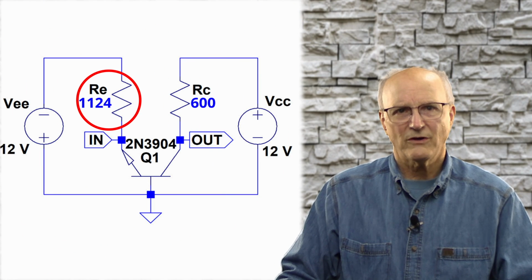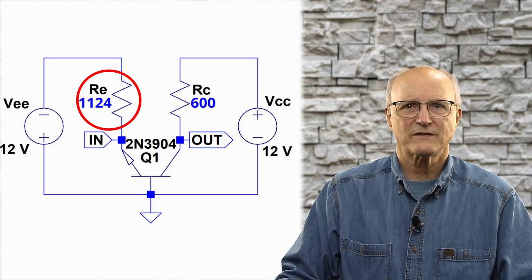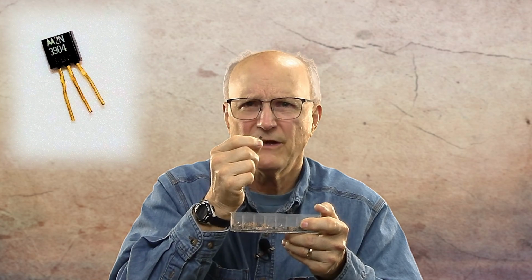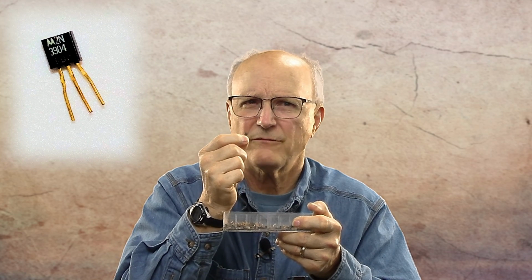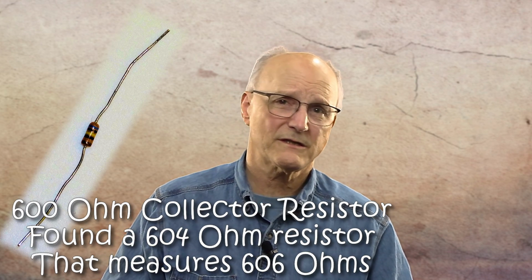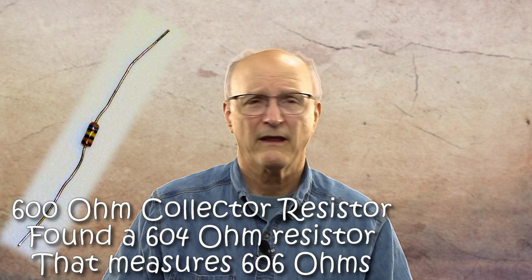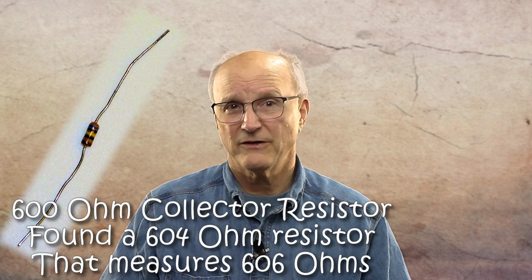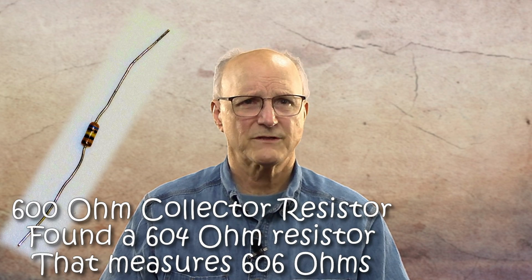Now we get to go to the bench and see how this works in real life. To begin the process of putting this on the bench, I randomly chose a 2N3904 transistor from my collection. And then, looking in my junk box, I find my 604 ohm resistor to use for the 600 ohm collector resistor. I measured its actual value as 606 ohms.